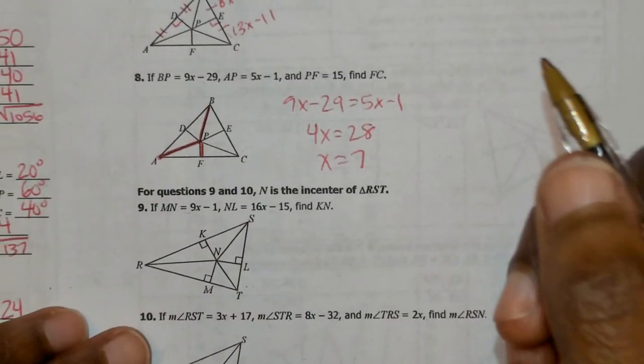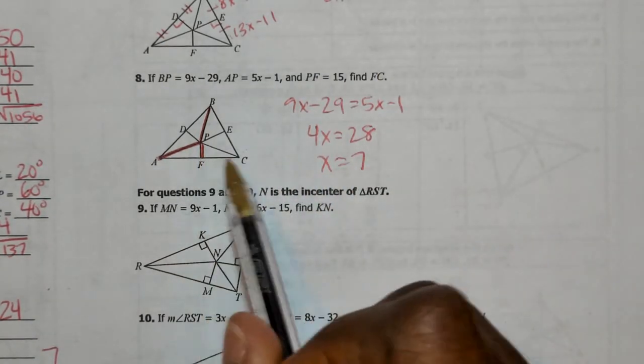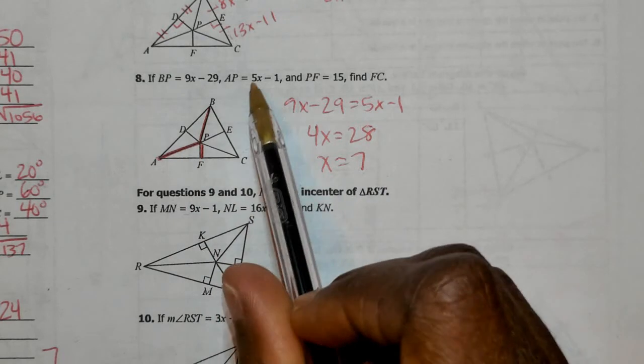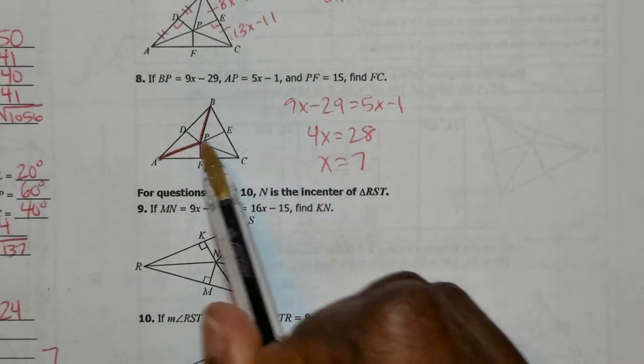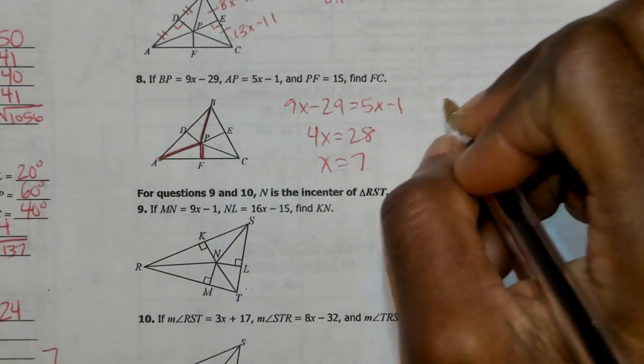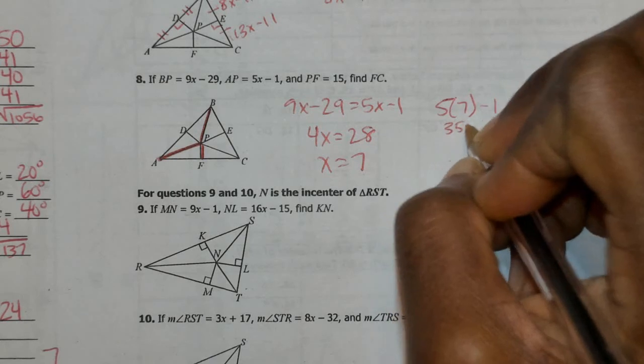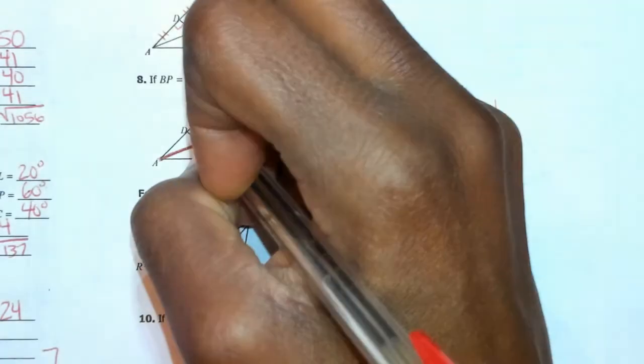Okay, and we want to figure out as much information as we can to get to FC. So FC is over here. So we need to plug this in to see what these segments are, because PC is also the same length as that. So I plug it into just one of them. These are each 34.